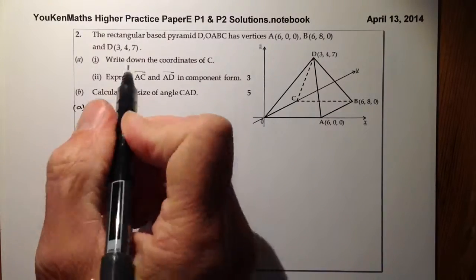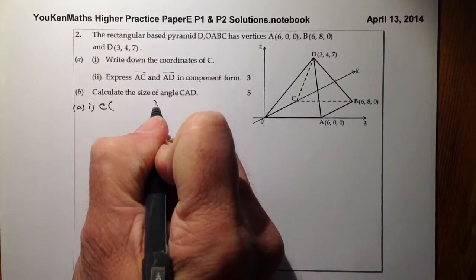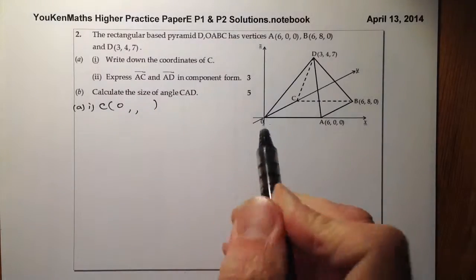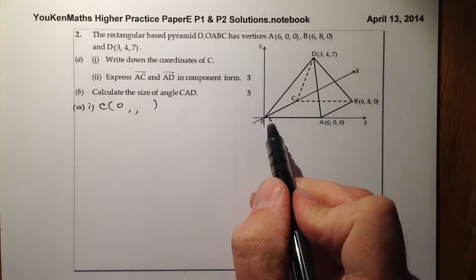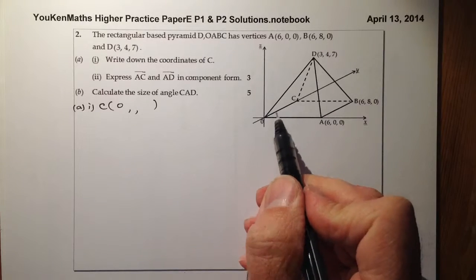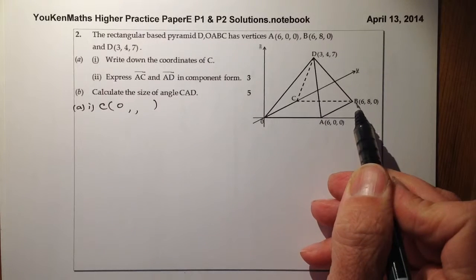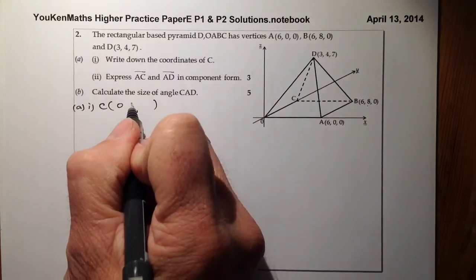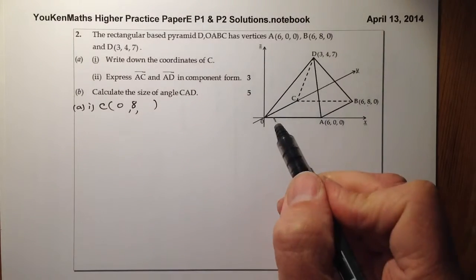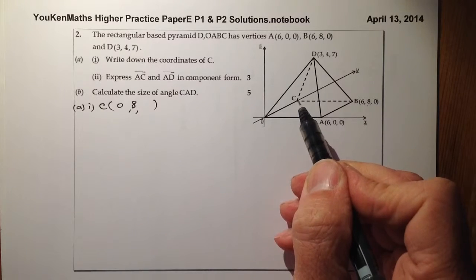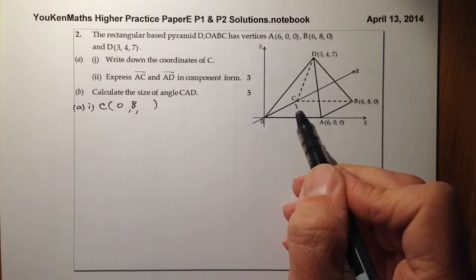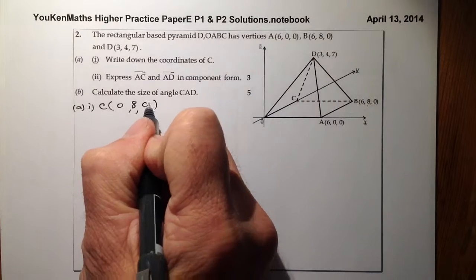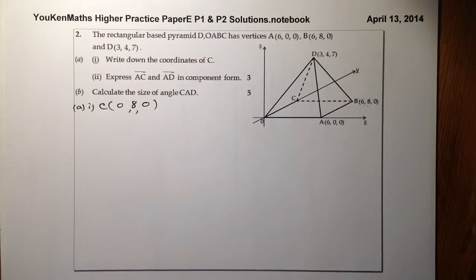In the y direction, it's gone back the same amount as B has gone back, so I'm going to pick that 8 for the y coordinate. There's no height to it, it's sitting on the axis, so for the z direction there's a 0 as well. So 0, 8, 0 for the coordinates of C.